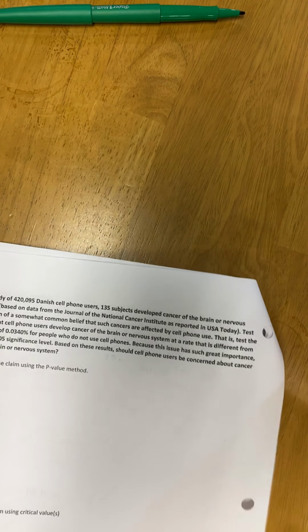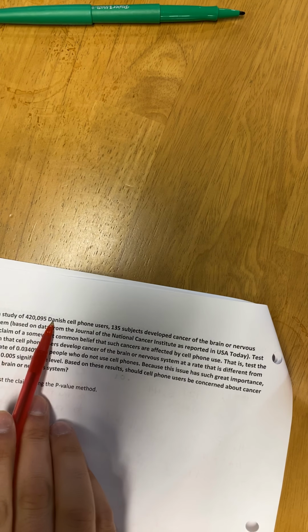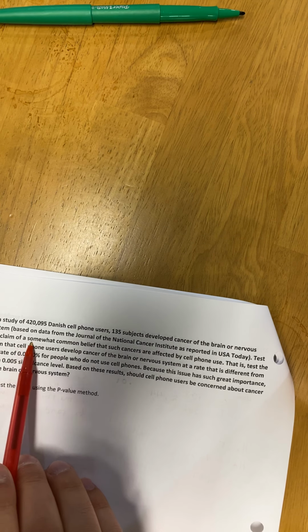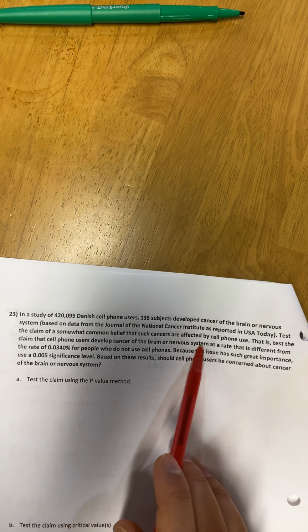All right, 23. In a study of 420,095 Danish cell phone users, 135 developed cancer of the brain from this institute. Test a claim of a somewhat common belief that such cancers are affected by cell phone use.